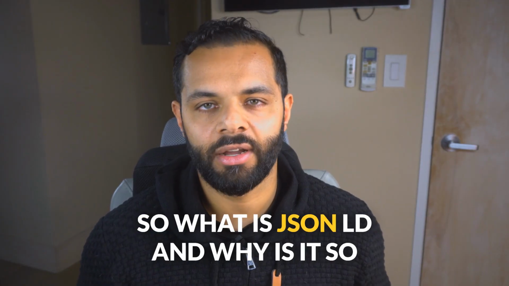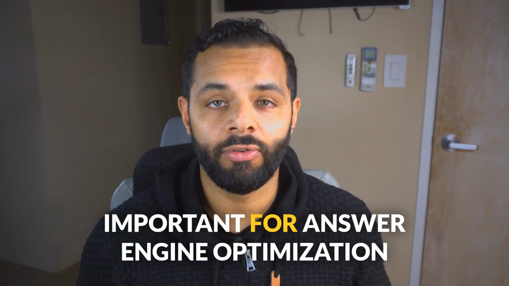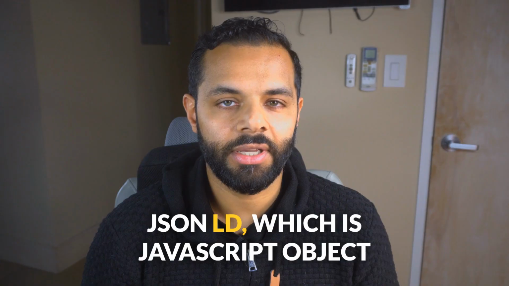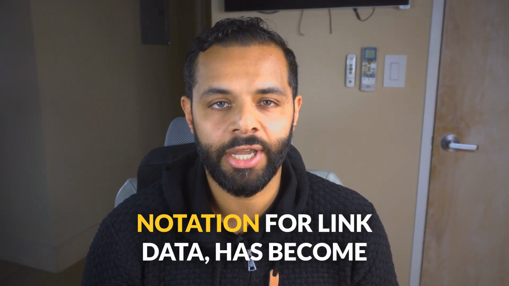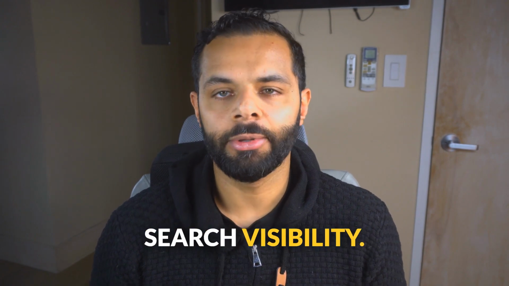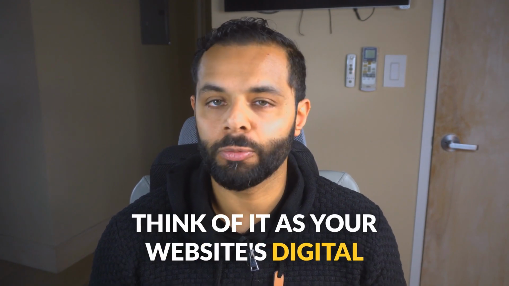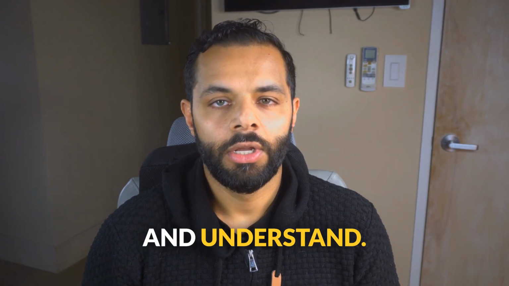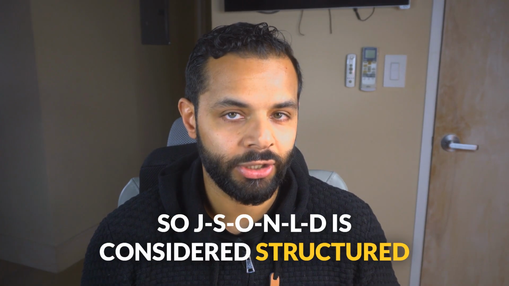So what is JSON-LD and why is it so important for answer engine optimization and search engine optimization? JSON-LD, which is JavaScript Object Notation for Linked Data, has become the backbone of modern SEO and search visibility. Think of it as your website's digital business card, but one that's specifically designed for search engines to read and understand. So JSON-LD is considered structured data.